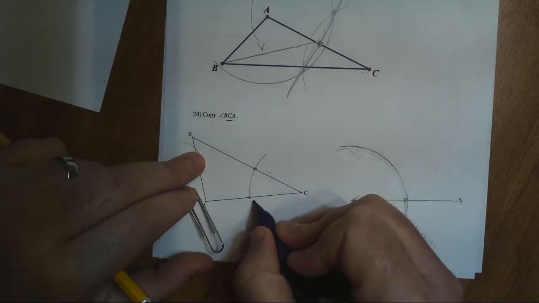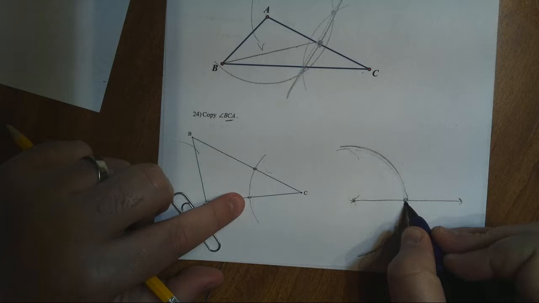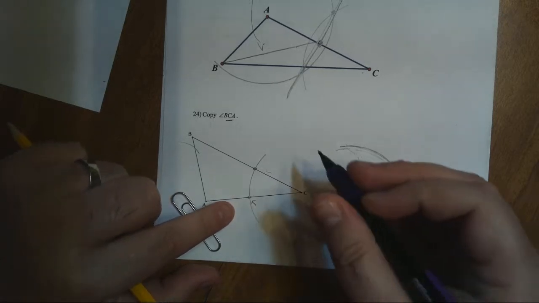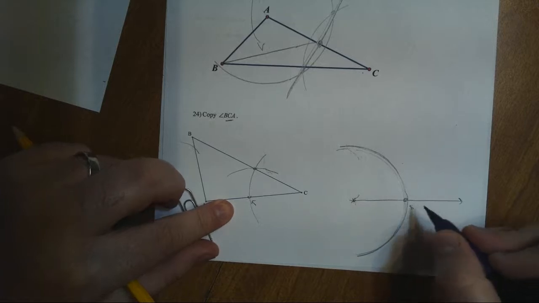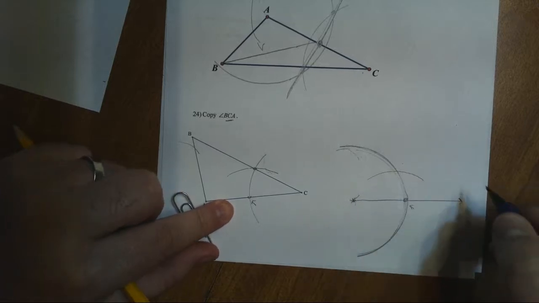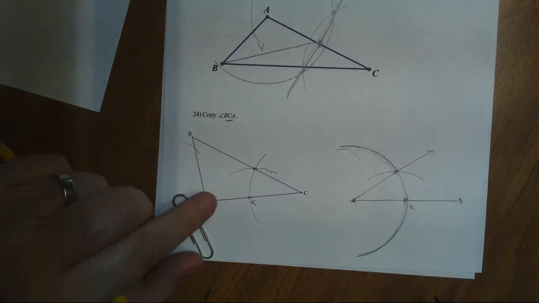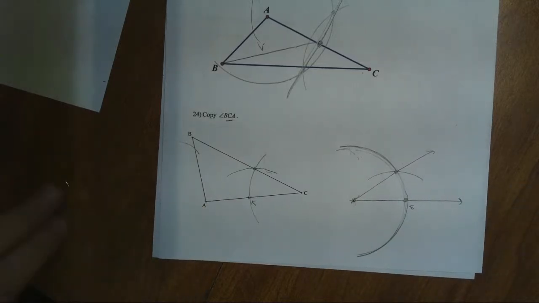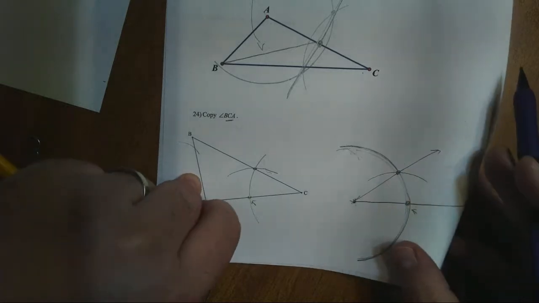So remember, we're putting the compass point on one of these 2 points. I usually try to, like, if this is down here, I'll use the point on the bottom. Okay, compass point's there. Draw my circle. Compass point over there. Okay, draw the same circle. Where these 2 circles meet, do a line through the intersection of the circles, and there's my angle. Okay. All I need to see is your compass marks and then the lines drawn, and you should be good.